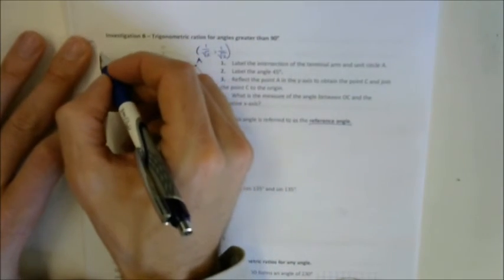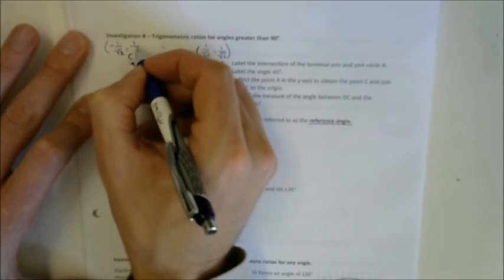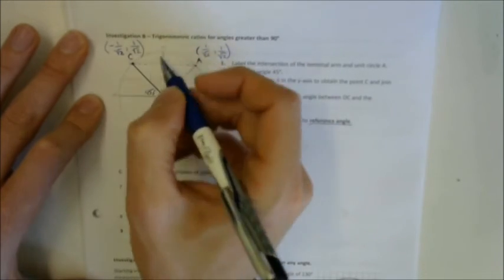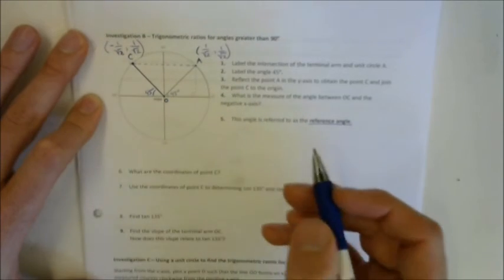So which of those coordinates becomes negative? The x-coordinate. So the x-coordinate is negative 1 over radical 2, and the y-coordinate is still positive 1 over radical 2.